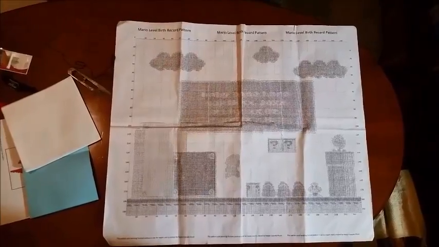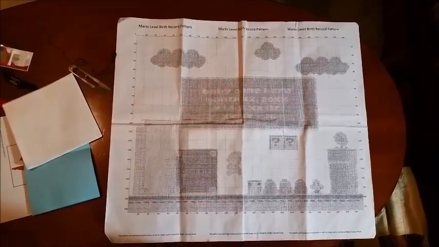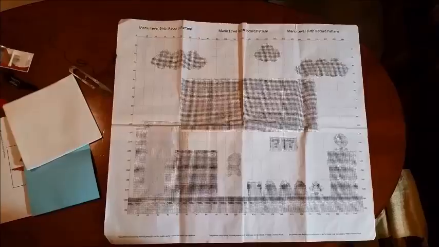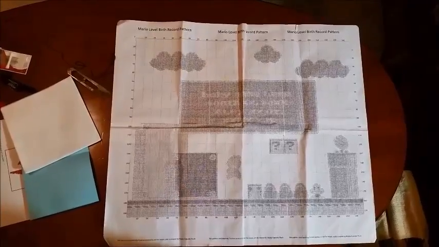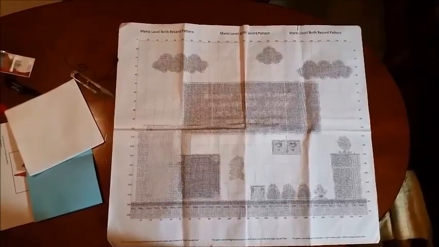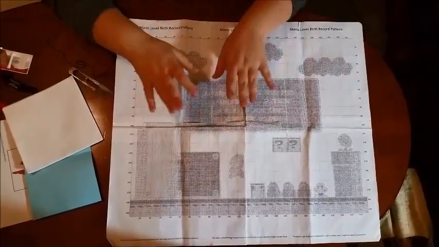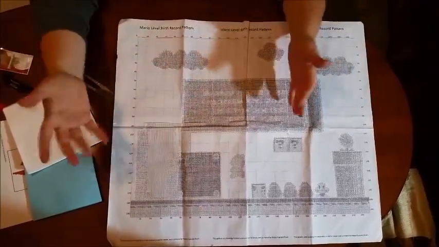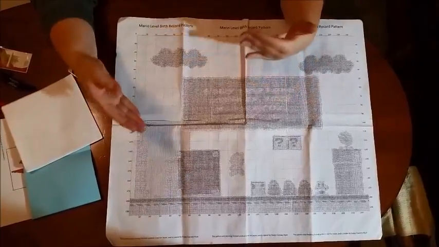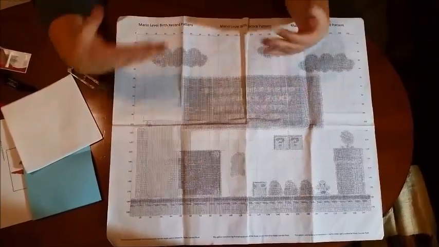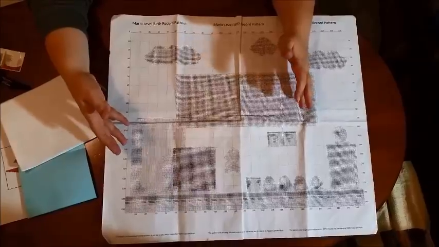Now once you have your materials, the next thing you're going to want to do is try to find your starting point. Usually you want to start with your pattern. You want to find the center and kind of work your way out. There's really no specific way to start or end the material.